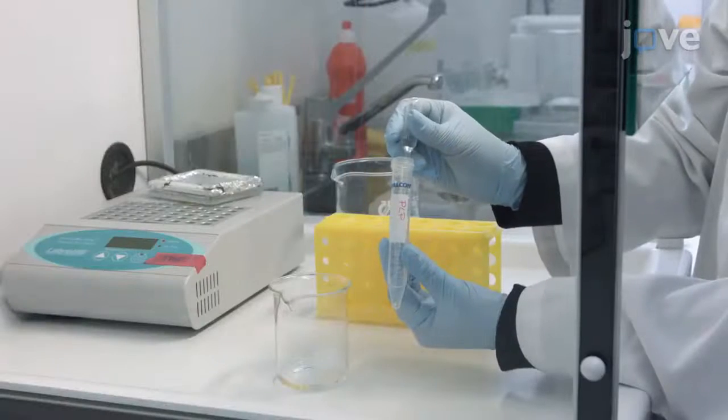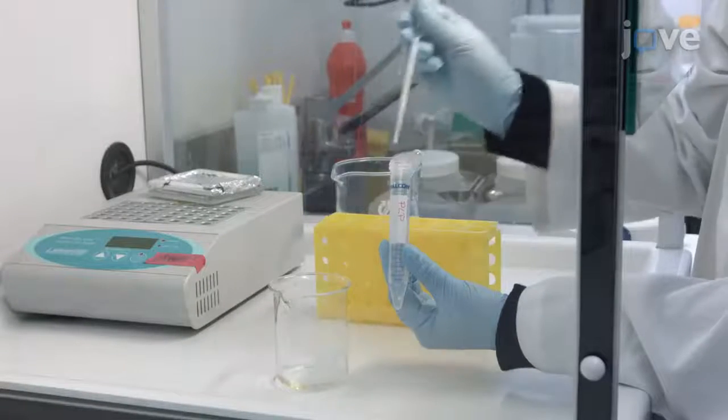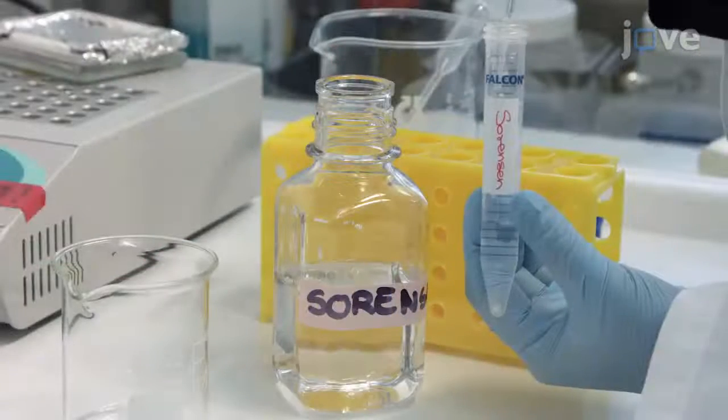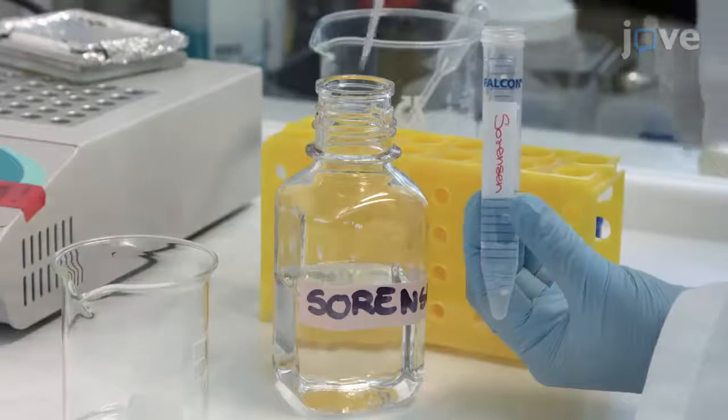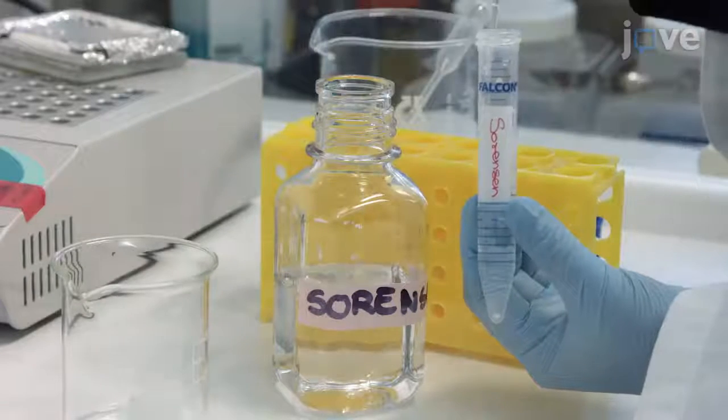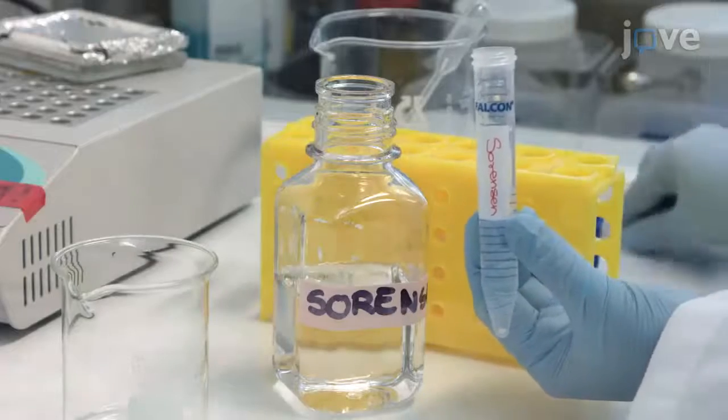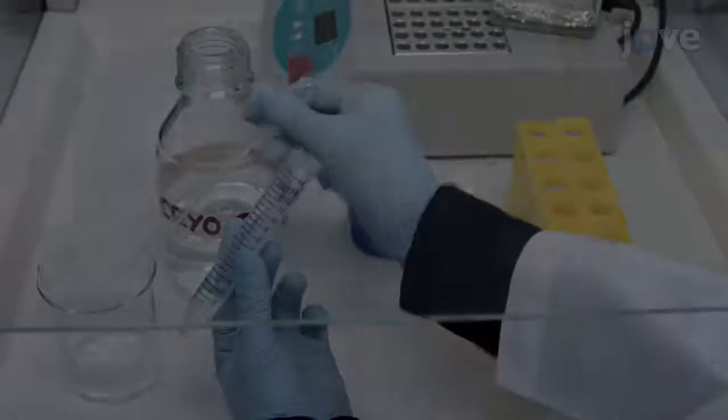The next day, in a fume hood, remove the PLP fixative gently. In the same tube, wash the biopsy 3 times for 5 minutes each, using 5 milliliters of 0.1 molar Sorensen solution for each wash. Discard the Sorensen solution.